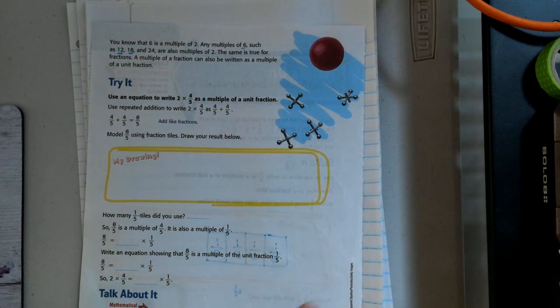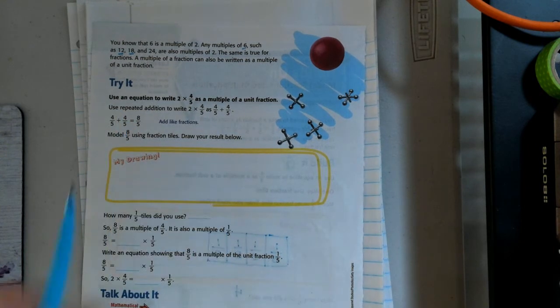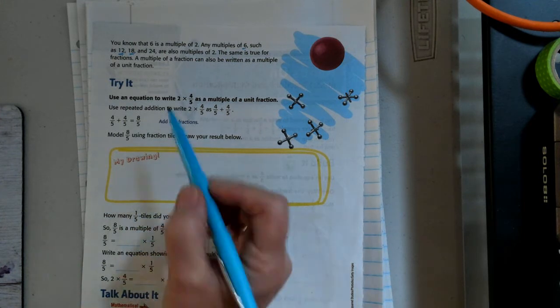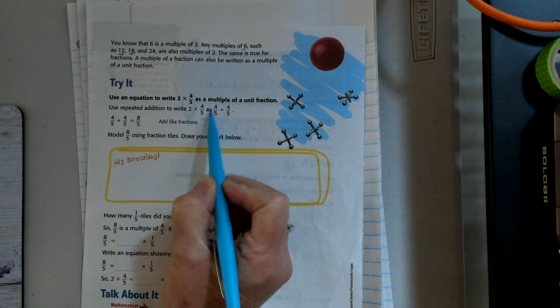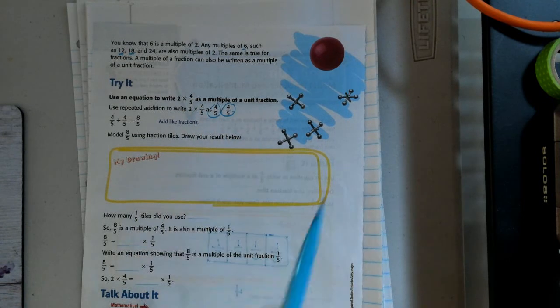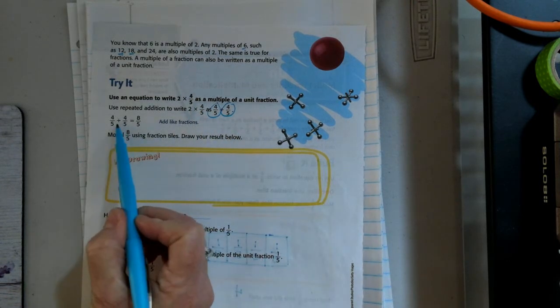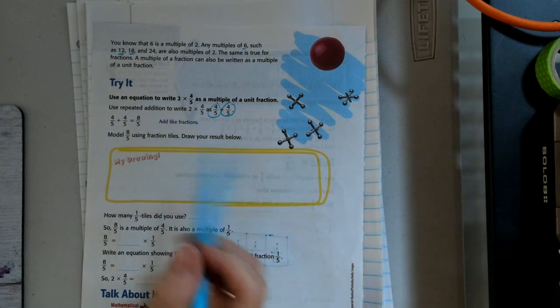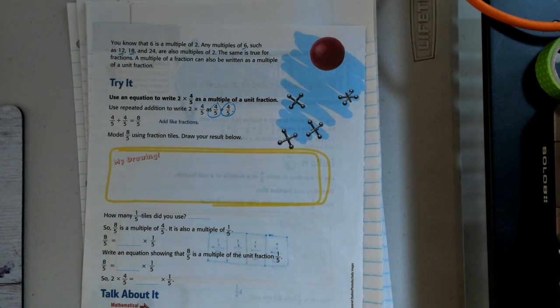A multiple of a fraction can also be written as a multiple of a unit fraction. So let's go ahead and try it here. Use an equation to write 2 times 4/5 as a multiple of a unit fraction. Use repeated addition to write 2 times 4/5 as 4/5 plus 4/5, because we need 2 of them. Here we go, 1, 2. 4/5 plus 4/5 equals 8/5. Okay, then we added them together. Model 8/5 using fraction tiles.